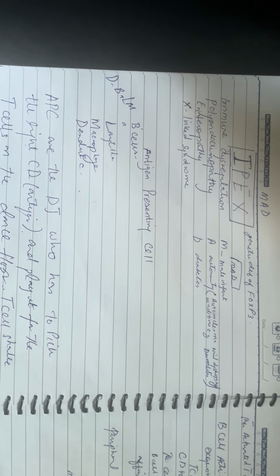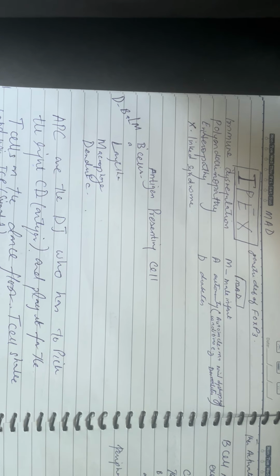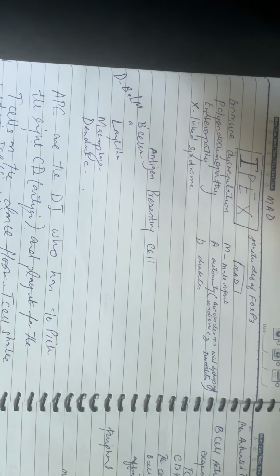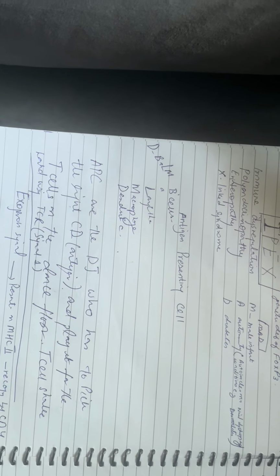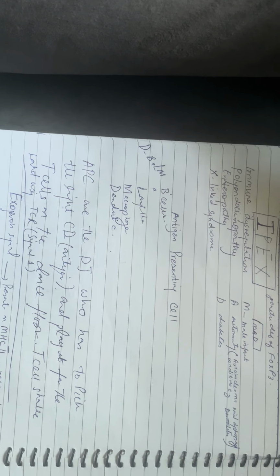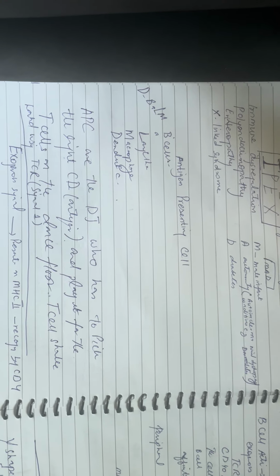So MAD IPEX is a genetic deficiency of FOXP3 in which there is immune dysregulation. There are multiple polyendocrinopathies, enteropathies, and it's an X-linked syndrome that affects the male infants and results in autoimmune skin conditions, and it can also cause diabetes. Now we talk about more detail about the antigen presenting cells.